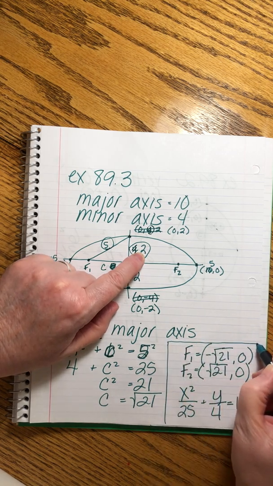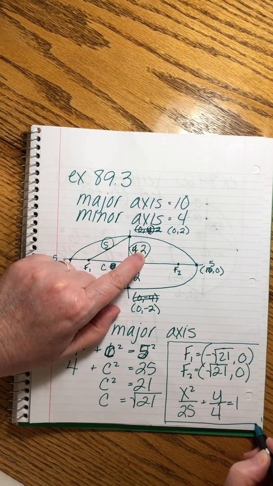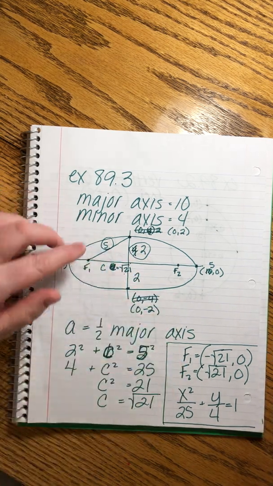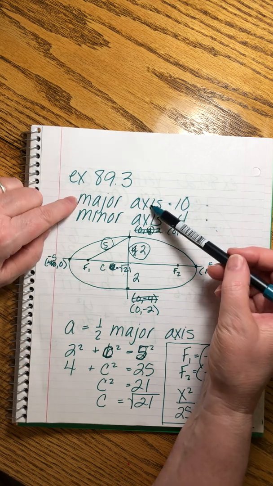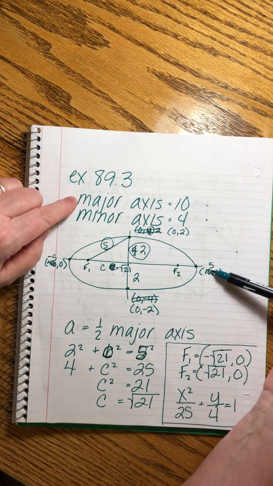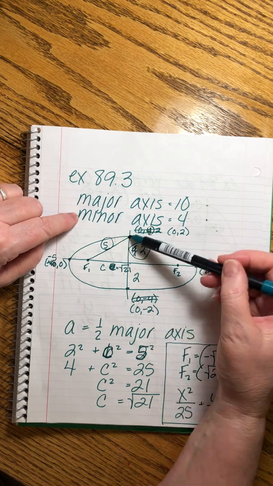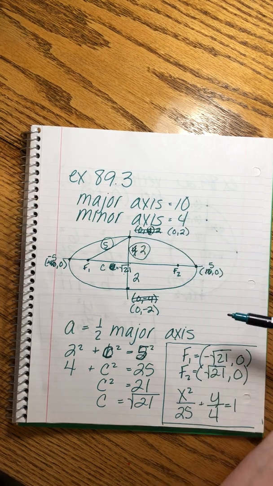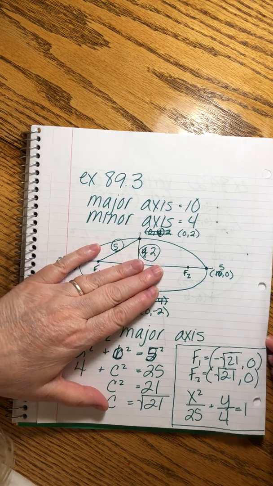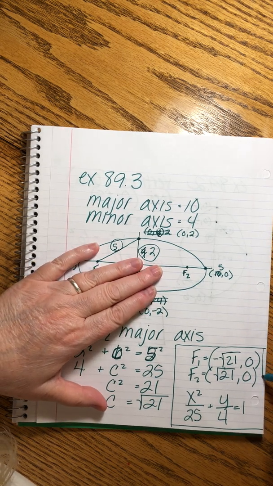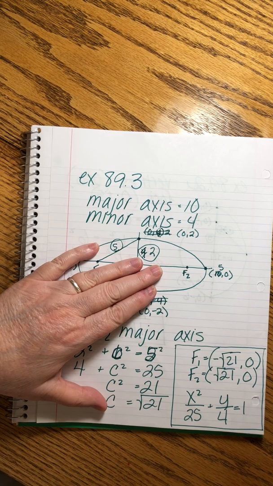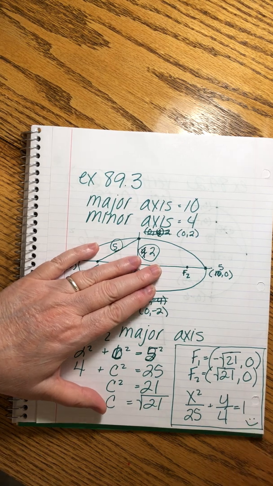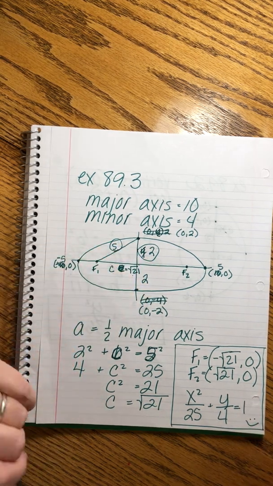I hope I did not confuse you with my mistake here. The major axis, this number does not give you this point. Half of this number gives you this point. The minor axis does not give you this point. Half of that gives you this point. Sometimes I think when I make a mistake, it's almost helpful because it allows you to experience the mistake through me, let's just say, and hopefully you will not make it yourself.